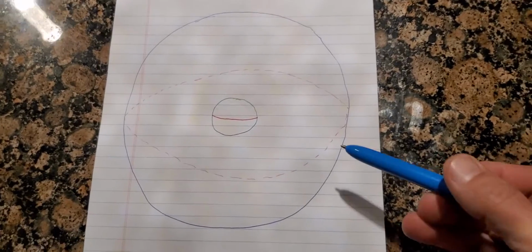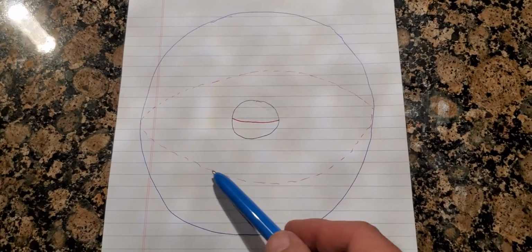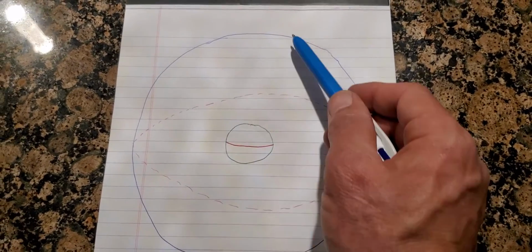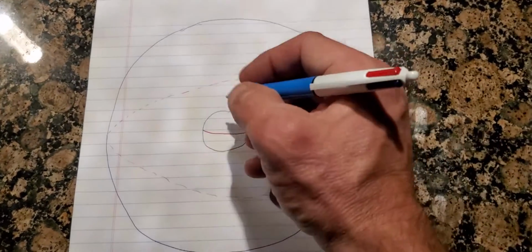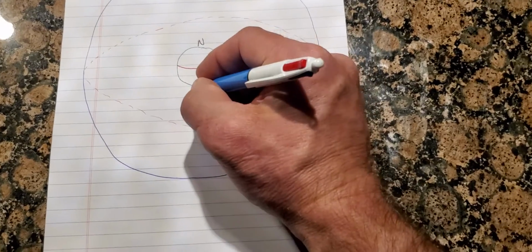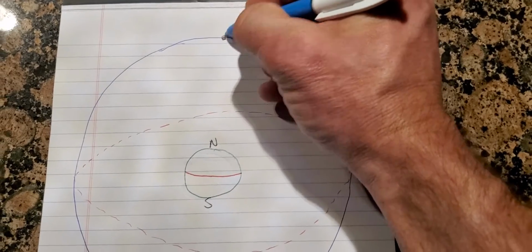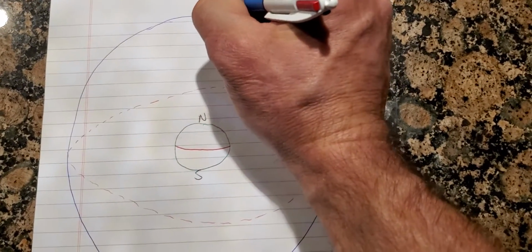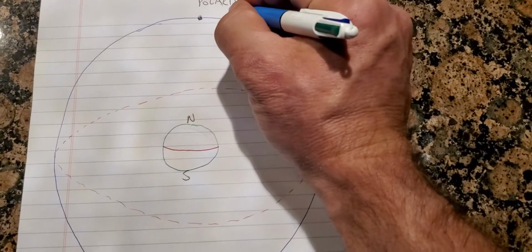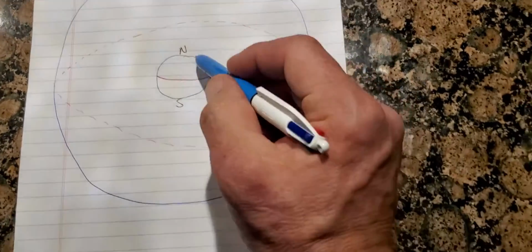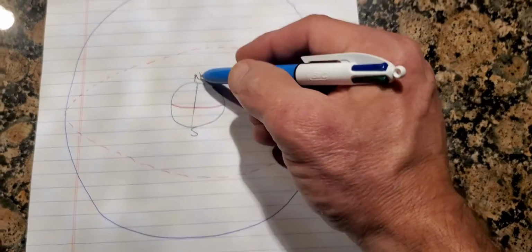Okay, so I redrew it in different colors. There's Earth, there's the Earth's equator, there is our celestial equator, there's the celestial sphere, and on that is where we see all our stars. Now remember, this is north and this is south, like that. Now here is the North Star. It's called Polaris. That's the North Star. And it is directly overhead from the North Pole, or the axis of Earth, more or less.